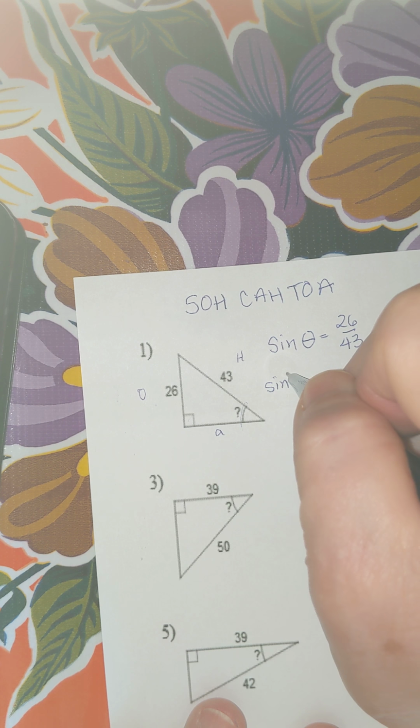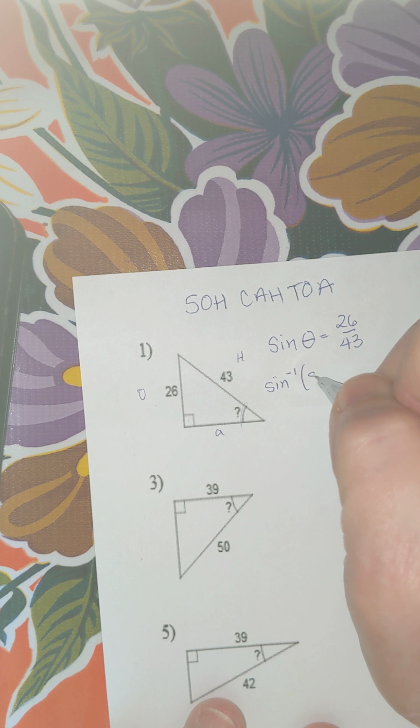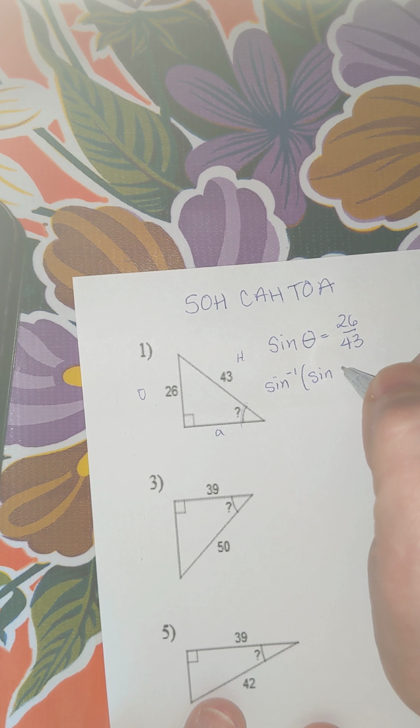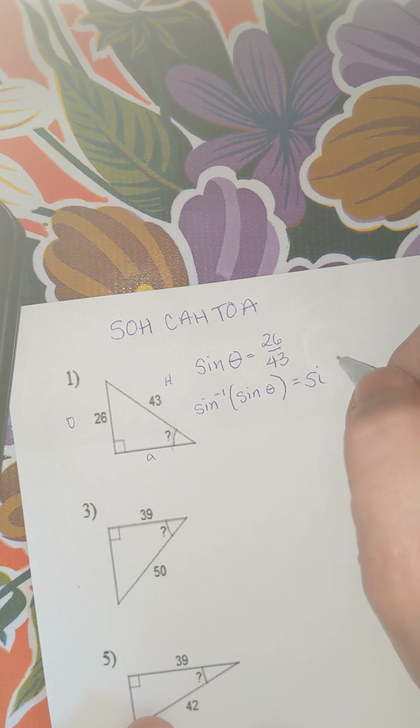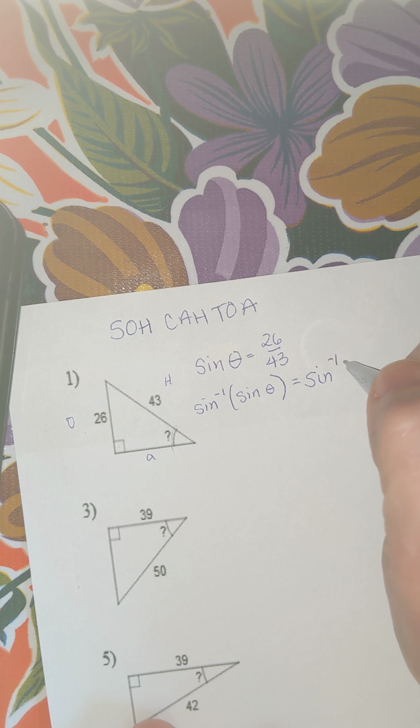Now, I'm going to tell you honestly, most people skip writing this out on this side. Since we're just reviewing it right now, we're going to go ahead and do it.